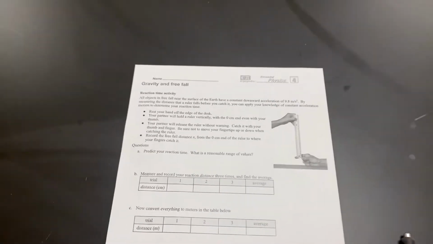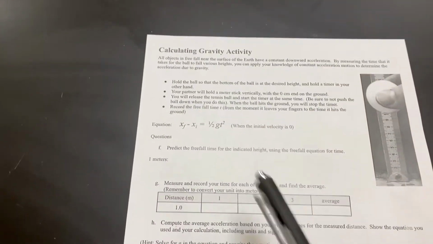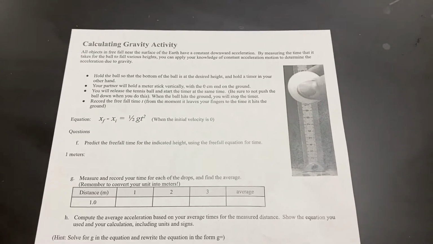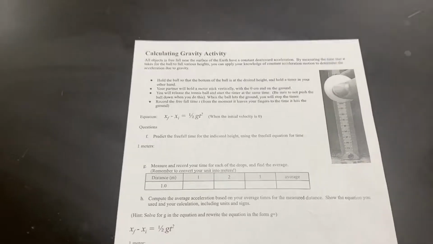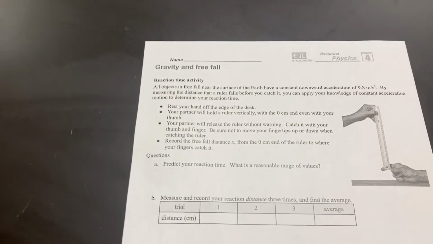But in case you don't have a ruler or somebody to help you, we're gonna get some of those numbers for you today. Then we're gonna go onto the back side and we're gonna calculate the acceleration due to gravity using one of our formulas that we've got here. But today we're only getting those numbers to fill in your data tables. All right, so we're gonna start off here with the first lab, which is the reaction time one.